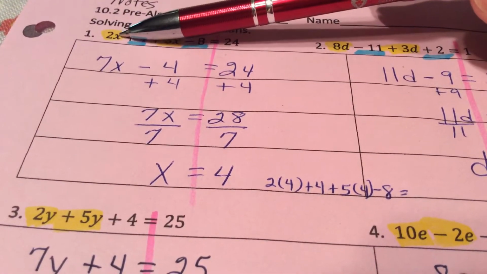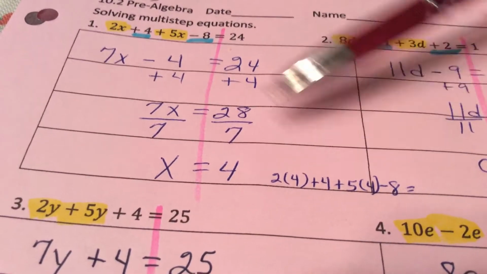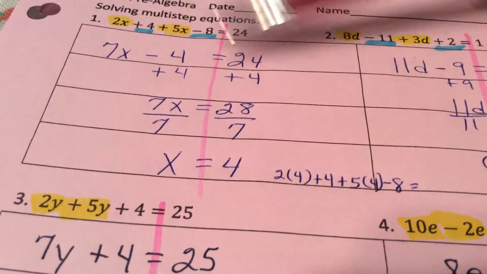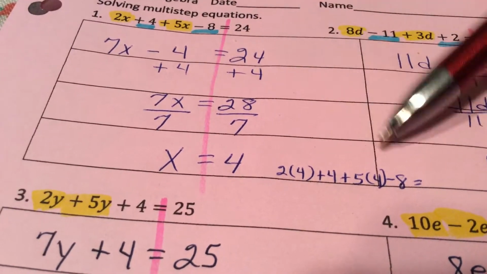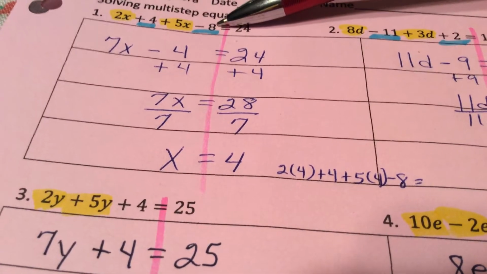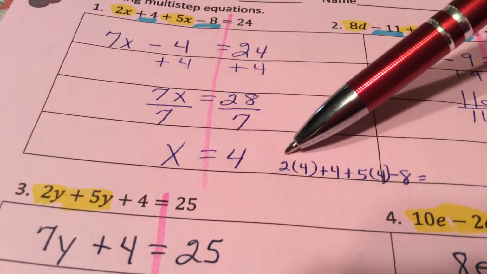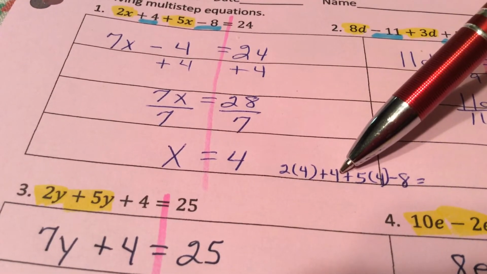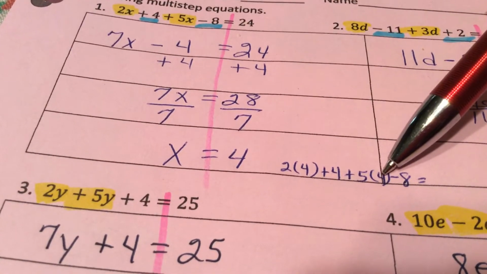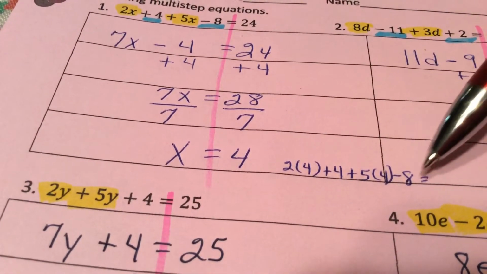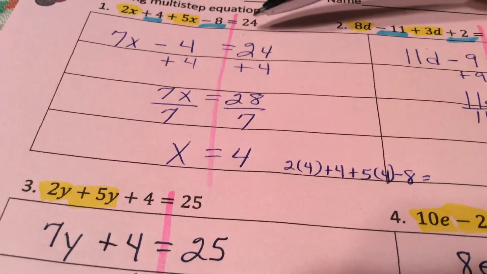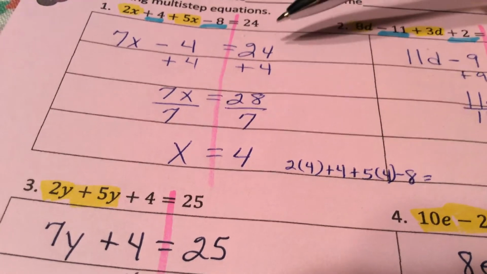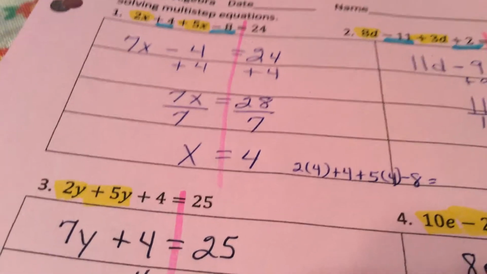So we're going to take 2 times 4 plus 4 plus 5 times 4 minus 8. Put it into your calculator. When you hit that equal key, if you don't get 24, you have a mistake, and we need to find your mistake.